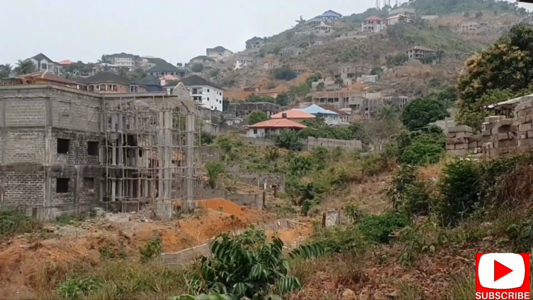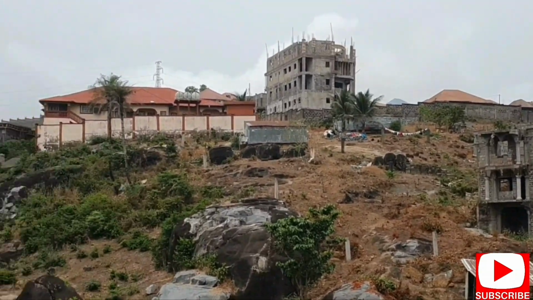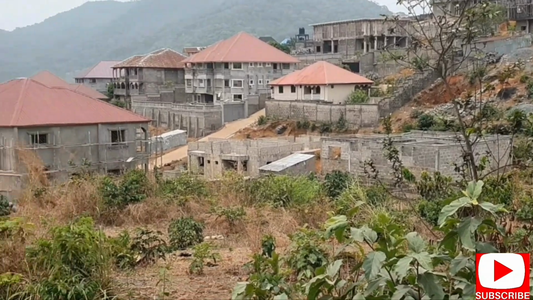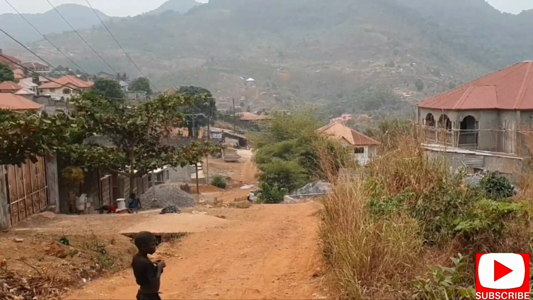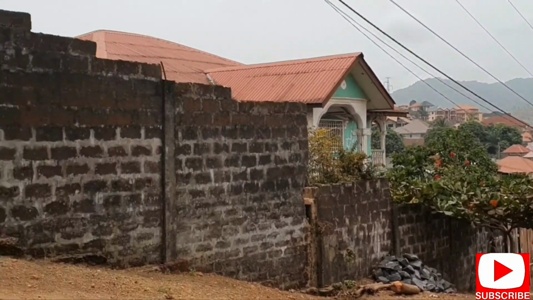Right there as we continue. You guys will definitely feel the quietness and, of course, the new construction all around that is ongoing at this particular location as we continue.